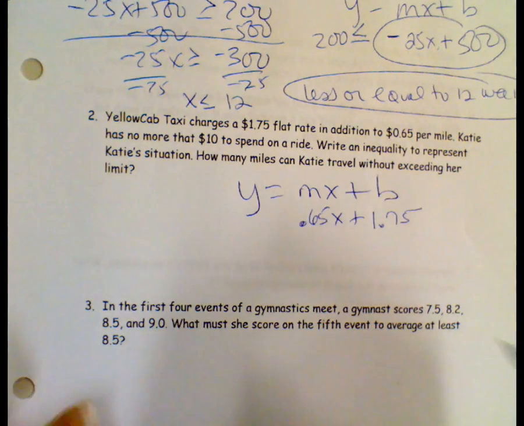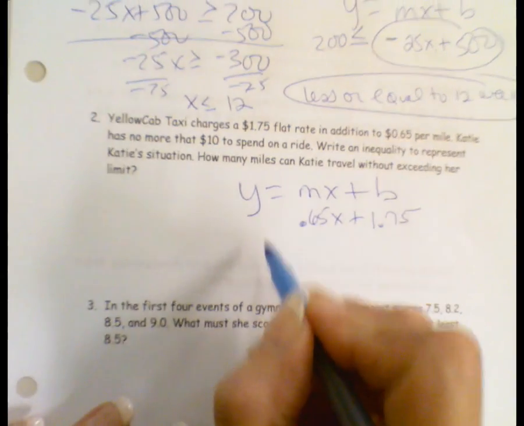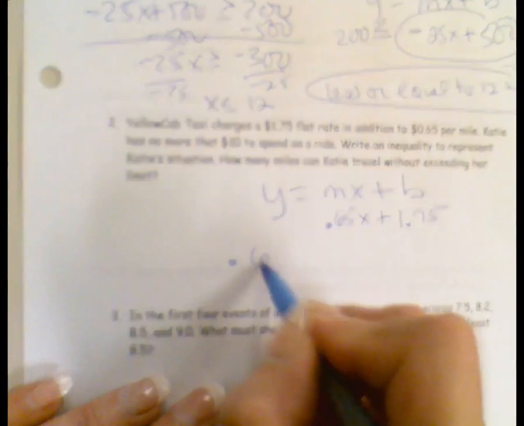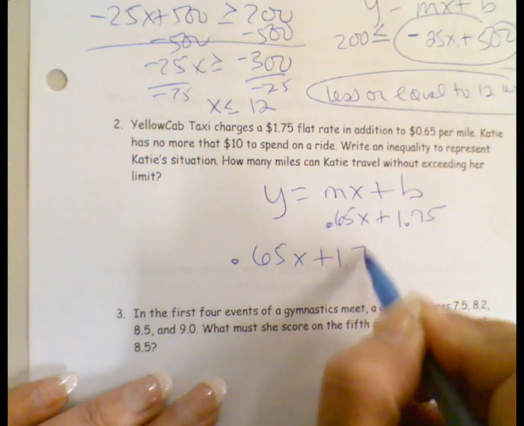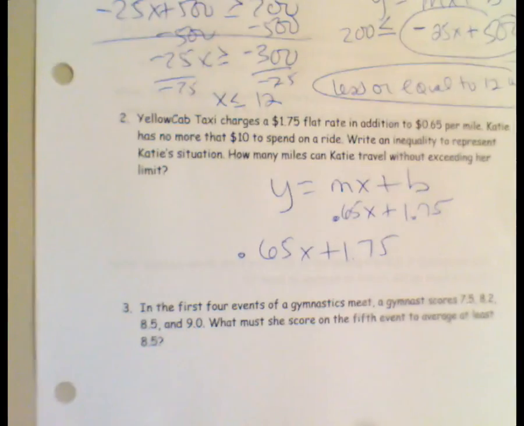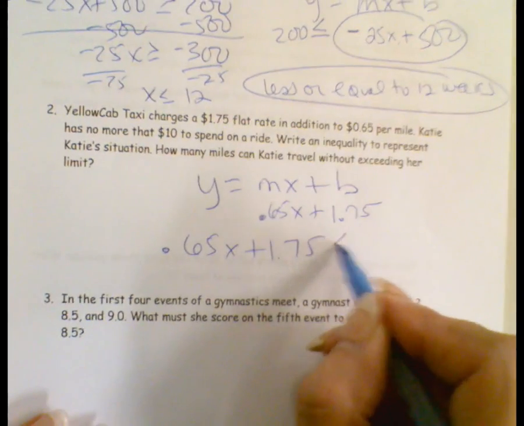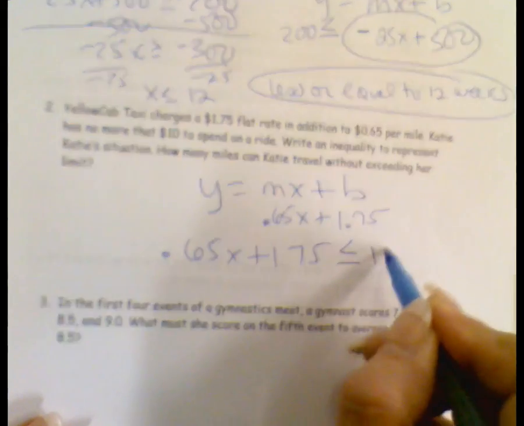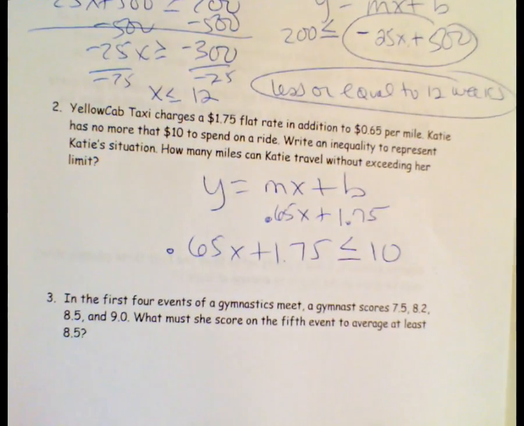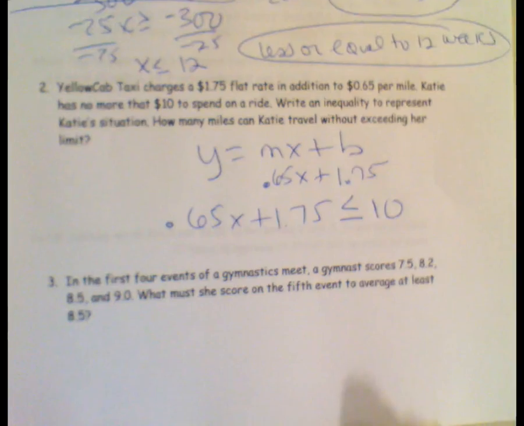So inequality-wise, I'm going to actually write this first. I think it's easier if you write this first. So here's your 0.65x plus $1.75. She has no more than $10, so she has less than or equal to $10. That's how you write the inequality. Does that make sense?